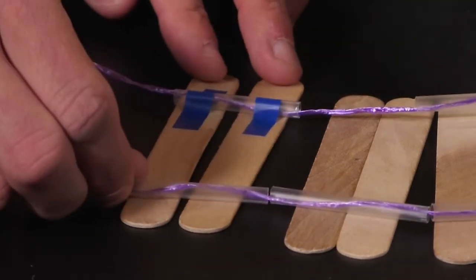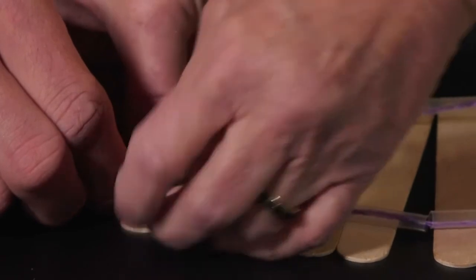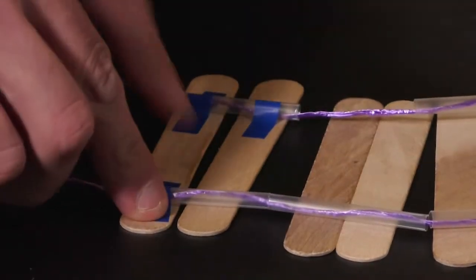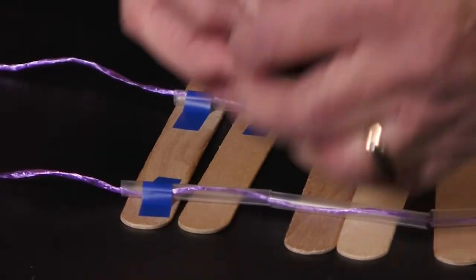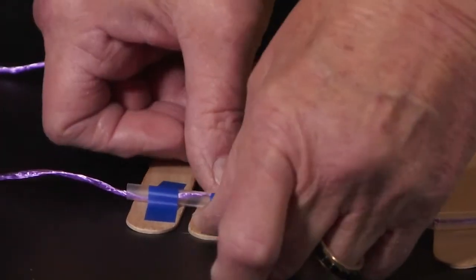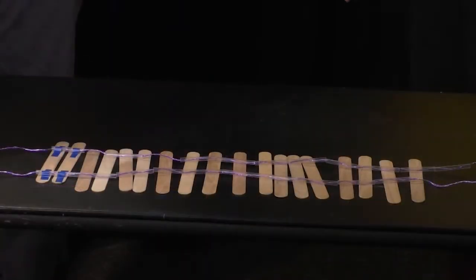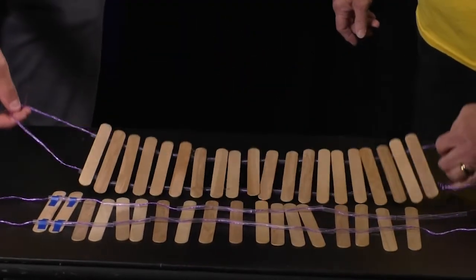It's best if you have your tape already cut, and it's best if your tape is less wide than your popsicle stick. And I'm going to move this one a little bit over. And there we have our first set. This is what your finished bridge will look like.